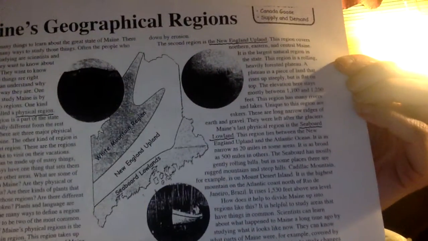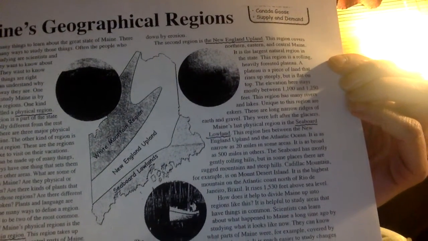The second region is the New England upland. Let's take a look at the map again. Can you find the New England upland? This region covers northern, eastern, and central Maine. It is the largest natural region in the state. This region is a rolling, heavily forested plateau. A plateau is a piece of land that rises up steeply but is flat on top.